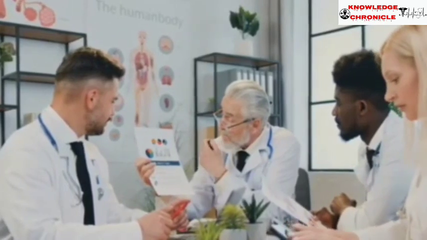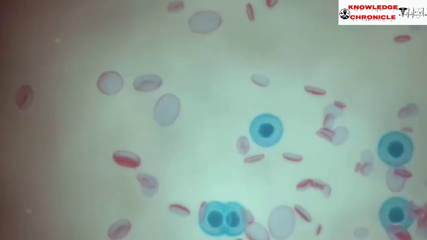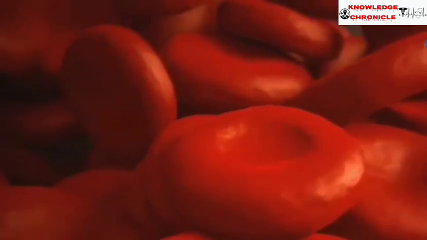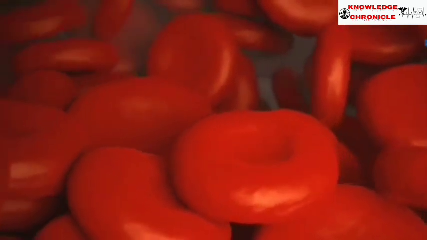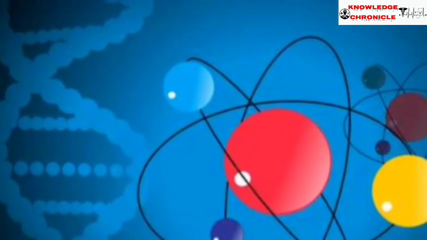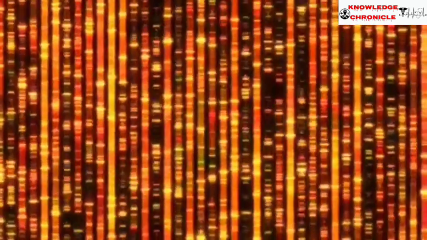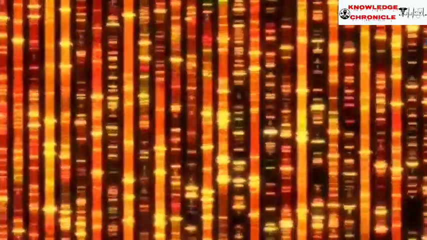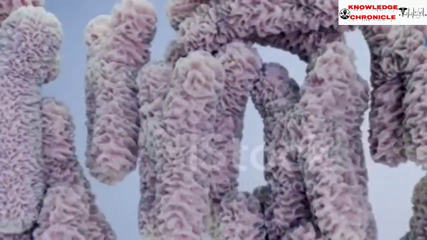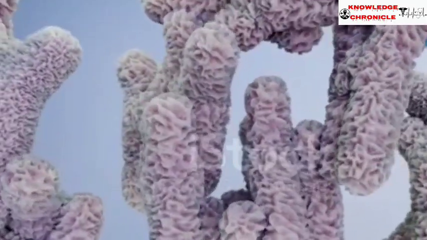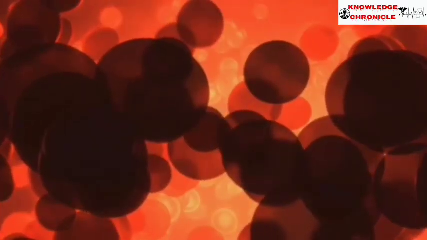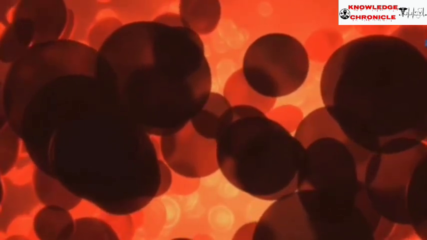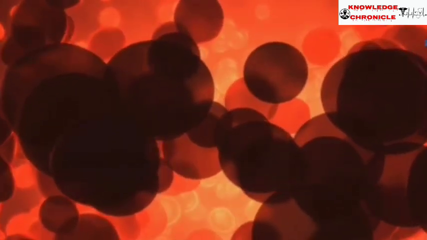Thalassemia is another autosomal recessive blood disorder. It's different from sickle cell anemia. While sickle cell is about wrongly shaped hemoglobin, thalassemia is about not making enough of it. There are two types: alpha thalassemia, which affects alpha globin chains controlled by 4 genes on chromosome 16, and beta thalassemia, which affects beta globin chains controlled by 2 genes on chromosome 11. The more genes affected, the more severe the disease. Patients suffer from anemia, fatigue, and require regular blood transfusions.